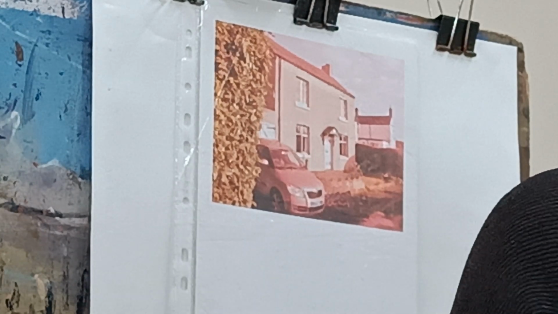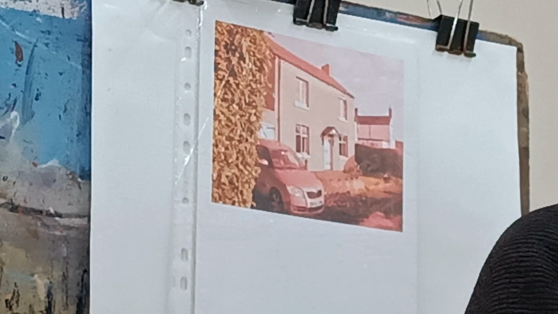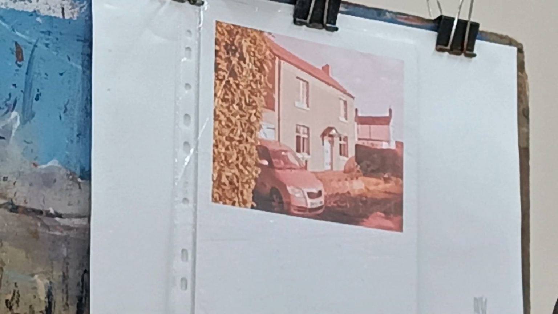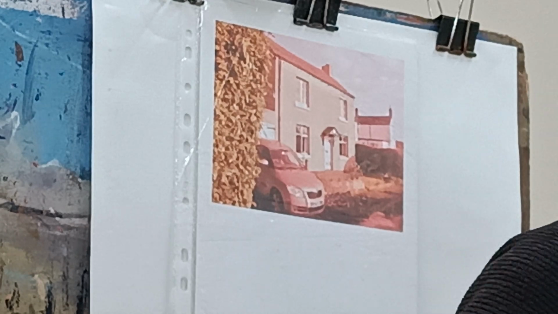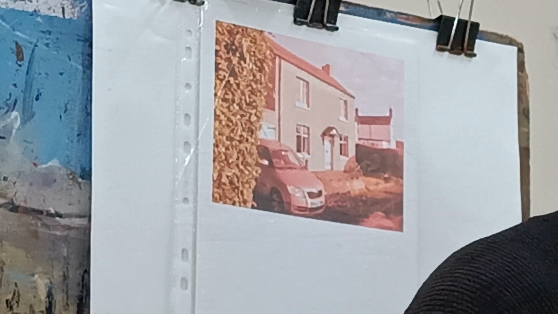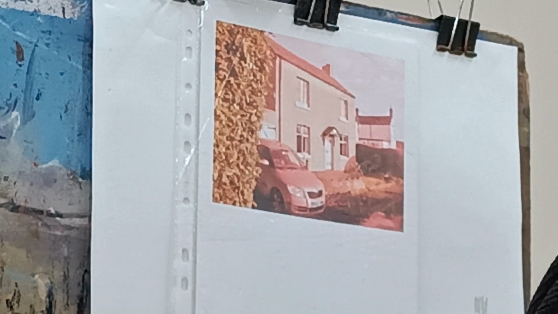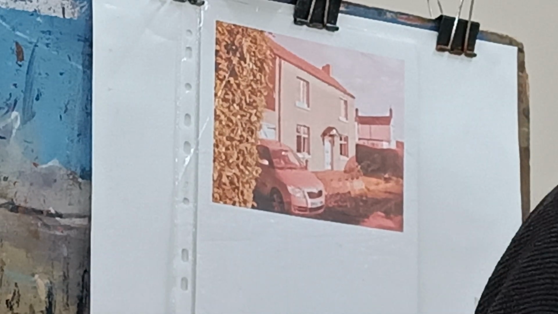This month's project is buildings and urban scenes. So if you want to take part in that, I've got various photographs, or hopefully you might have found a few references for yourselves, which would be great if you have. But if not, I've got loads of photos there that you're welcome to use.